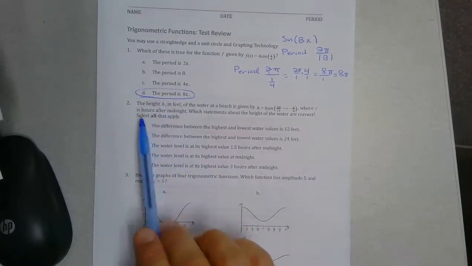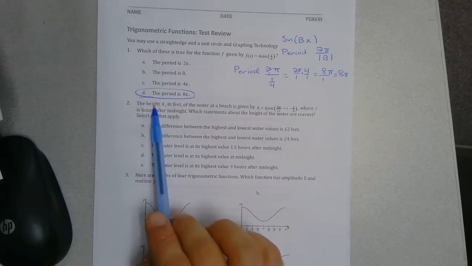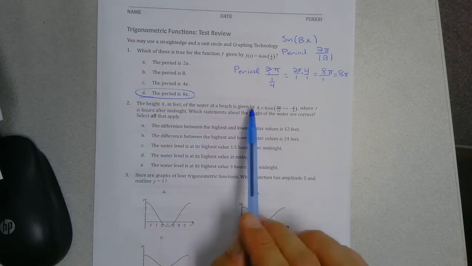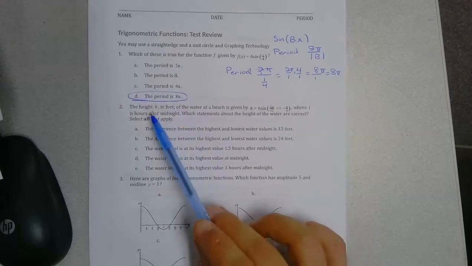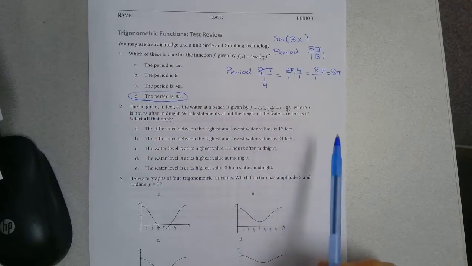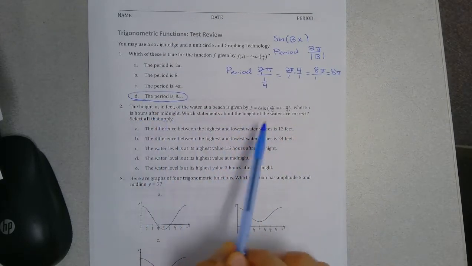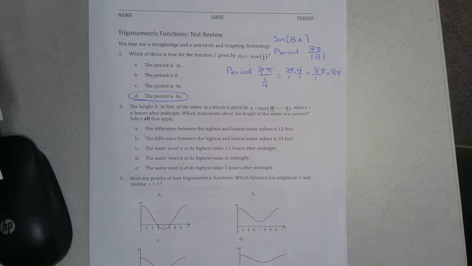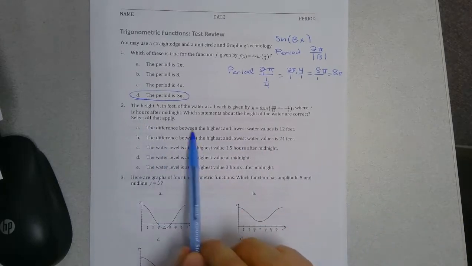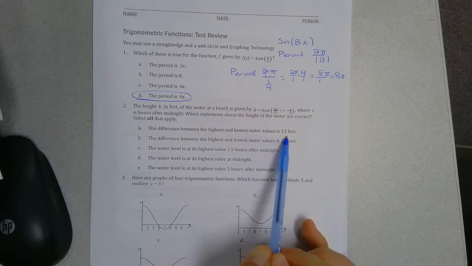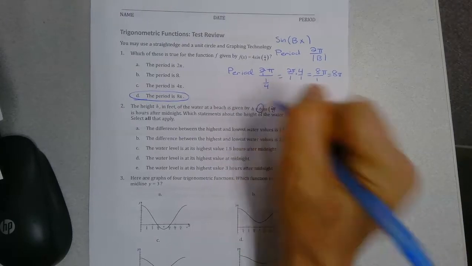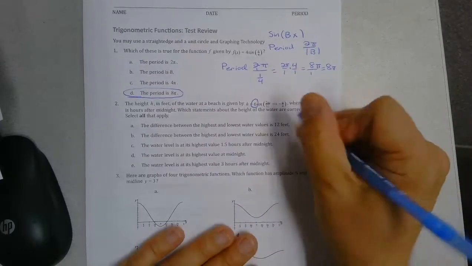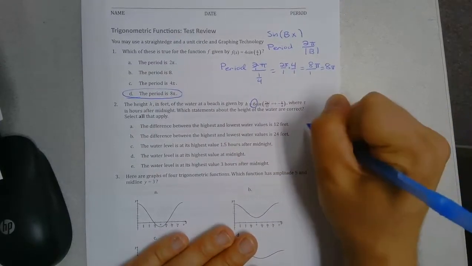So on here, we have to look at the height of the water at a beach, which is given by this trig function, where t is the hours after midnight. Which one is correct? Select all that apply. The difference between the highest and lowest water levels is 12 feet. Well, if I look here, I know that the amplitude, or the height of the wave, is 6 feet.